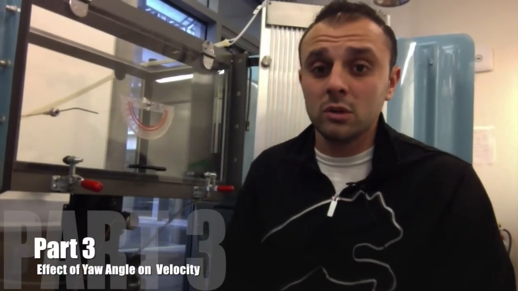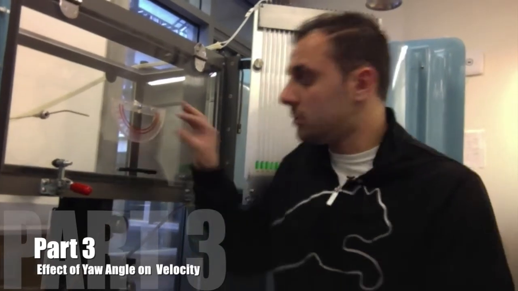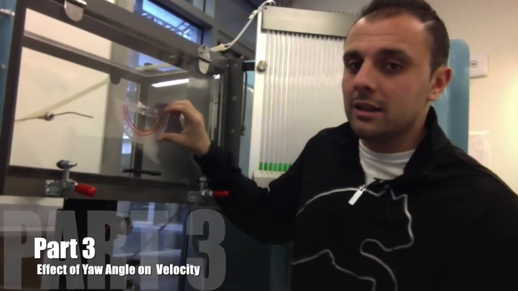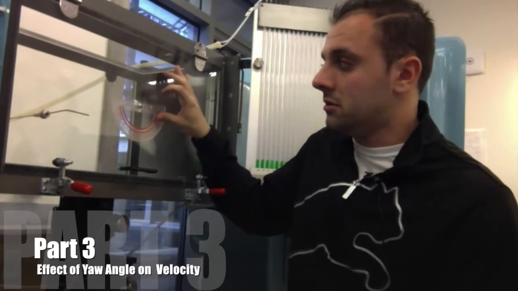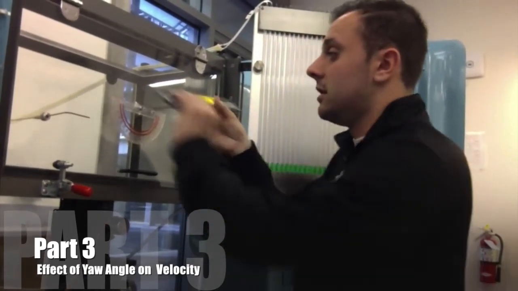Now, for part 3, we'll be examining the effect of the yaw angle on the static head, stagnation head, and pressure inside the wind tunnel. You should use the protractor to align the stagnation head to a number of different angles. Remember to use the leveler to level the protractor accurately.